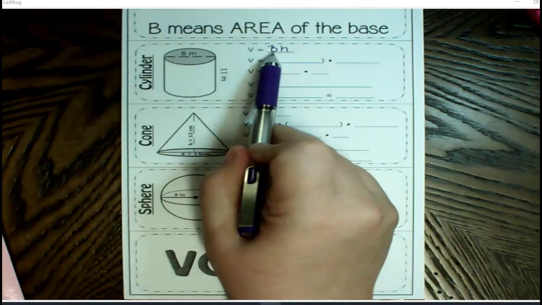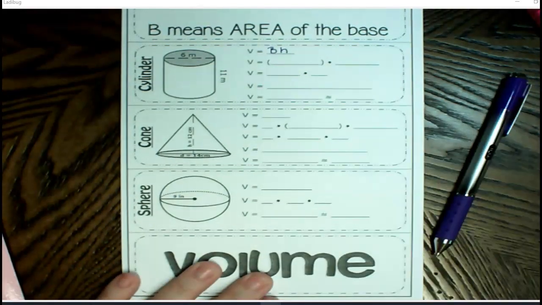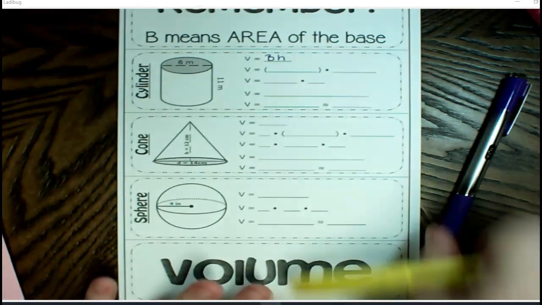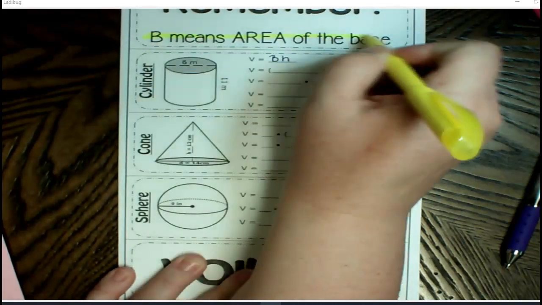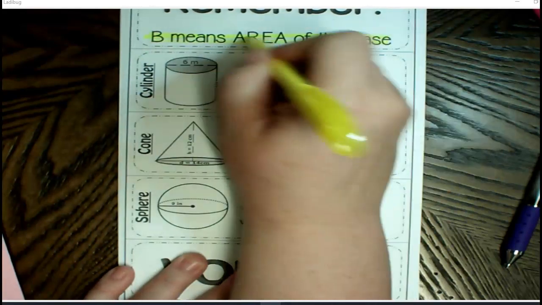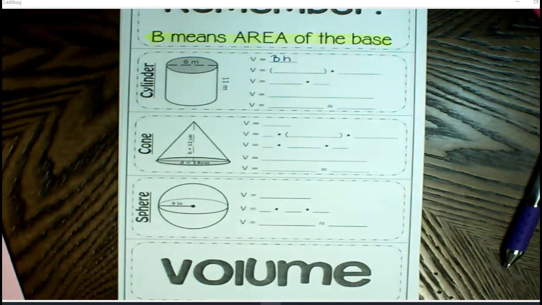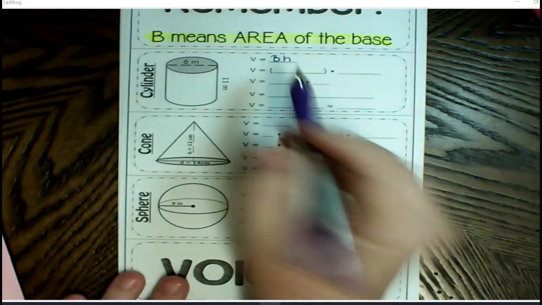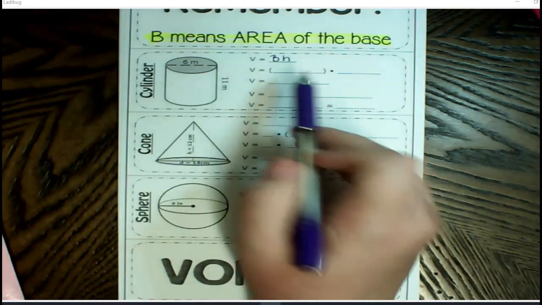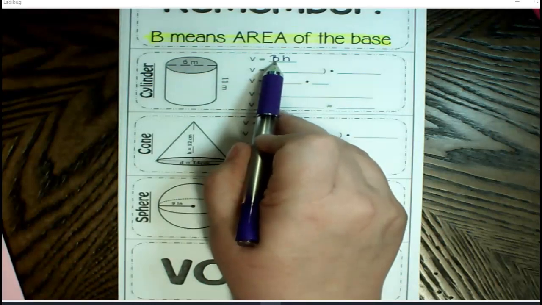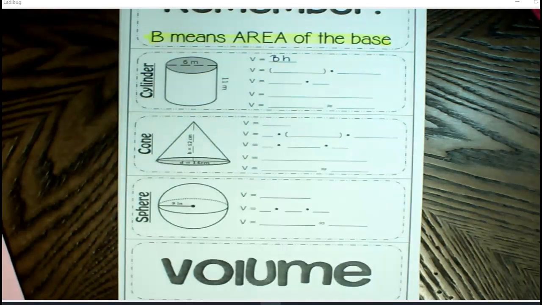Now, this capital B, we call it big B. You saw it last year when we were doing volume, big B. And you might want to highlight or bubble this in. Big B stands for the area of the base. When you have capital letters in a formula, a capital letter means it's a calculation. It's not just one single measurement. Volume is capitalized because I have to calculate to find volume. Big B is capitalized because I have to calculate to find the area of the base. So there is a reason why it's capitalized.